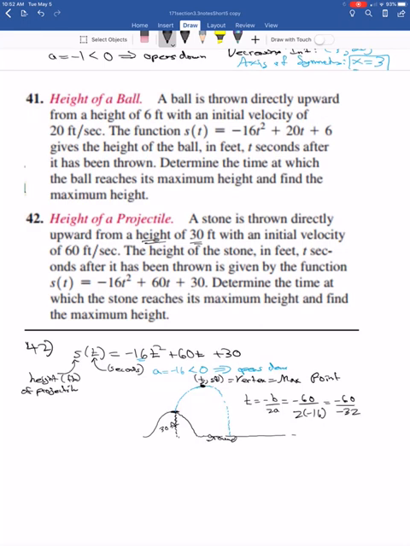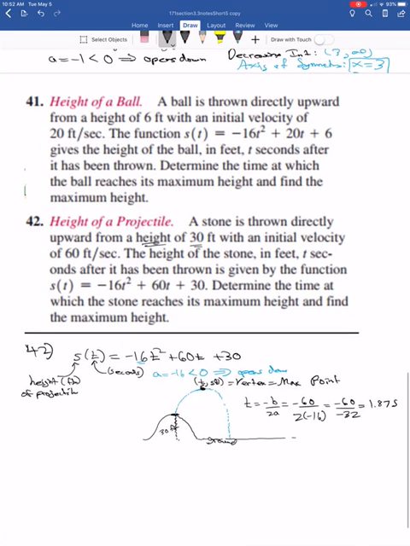And as we divide that, we would get 1.875. So if you're looking at how many seconds, you're talking about almost 2 seconds. So to answer our question, it reaches max height at 1.875 seconds, to be exact. There's our time value. Reaches max height, almost 2 seconds.